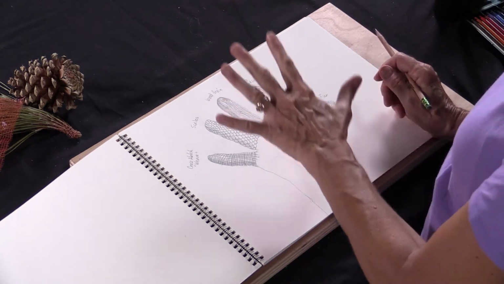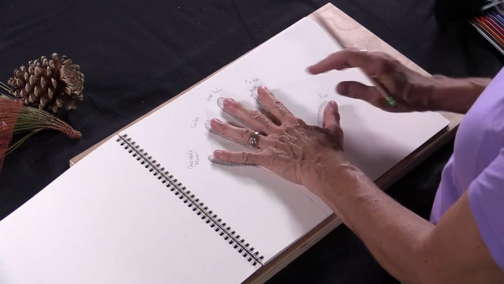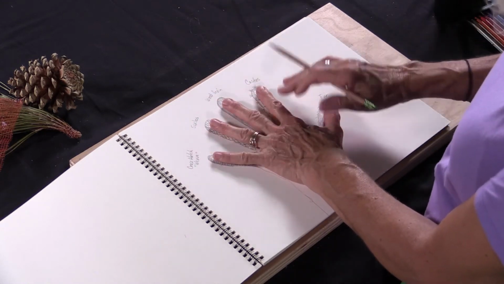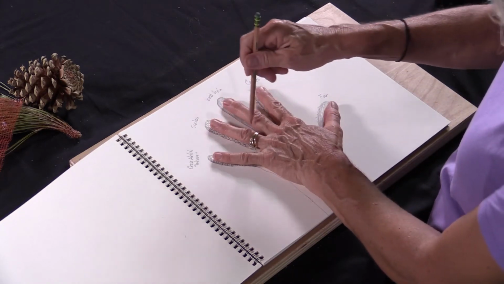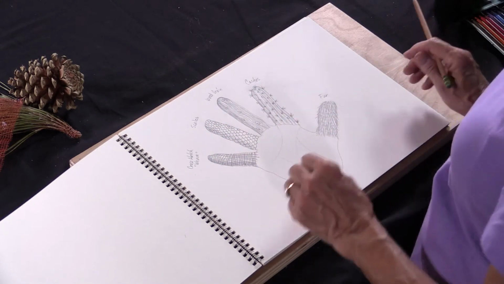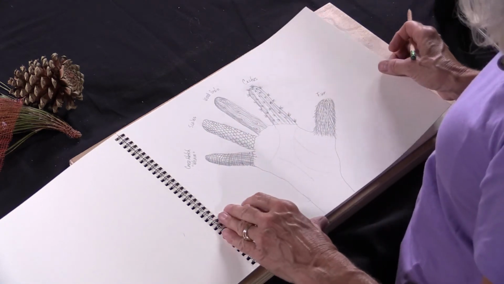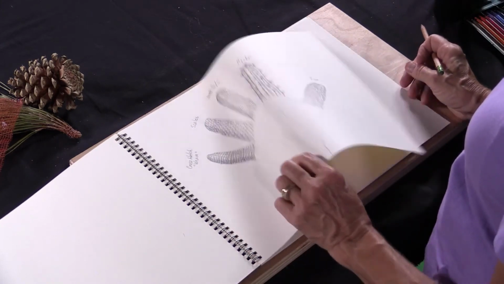The way I did this was I put my hand on a piece of paper, spread my fingers out very wide, and then I traced around my hand to create areas for 5 different texture drawings that we're going to do today. So let's get started.